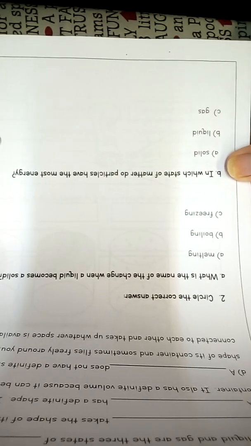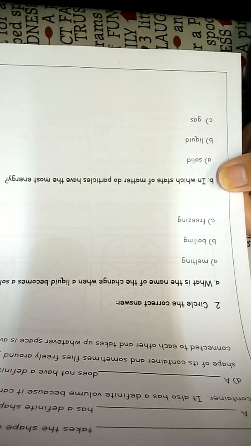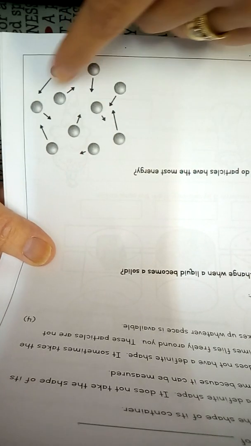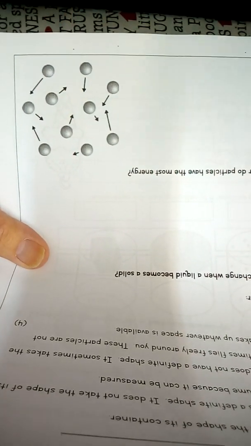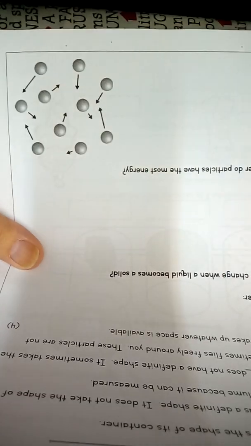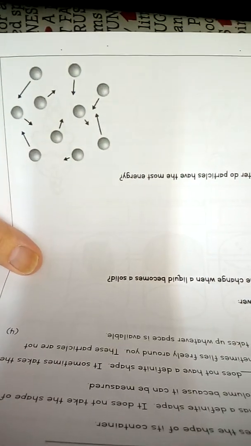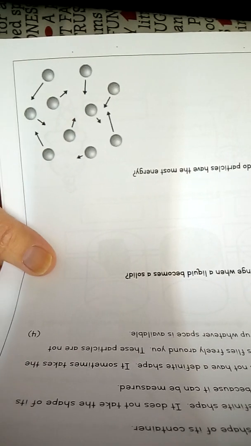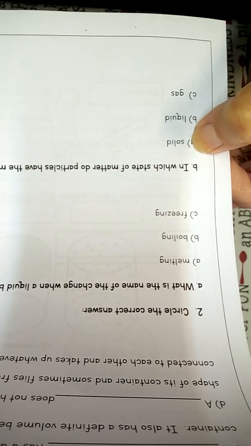Then question number B, in which state of matter do particles have the most energy? Now you can look at the nice picture we added. The particles move around freely. Now remember when we did the whole demonstration with Hazel and Elsa Maria and Jesse's group, one of them, they could move around.